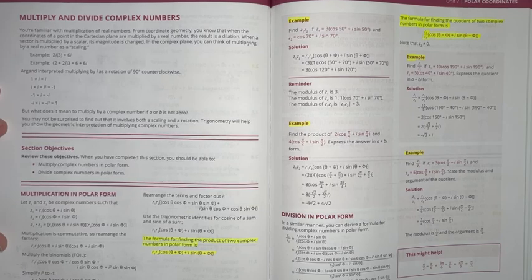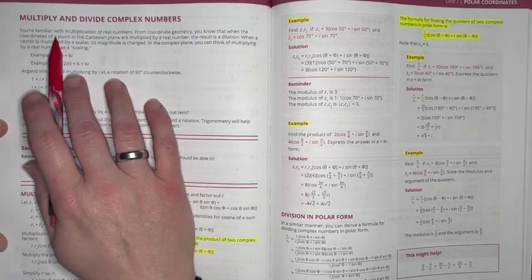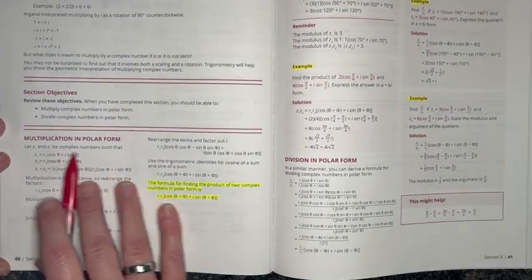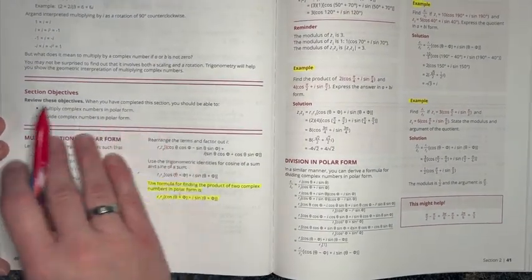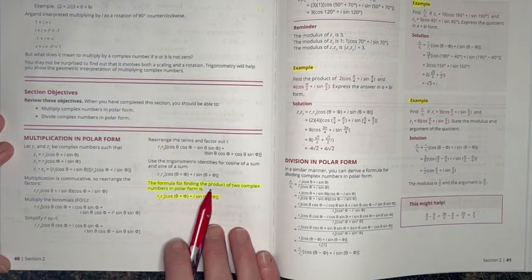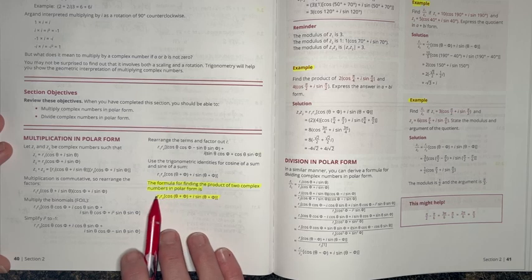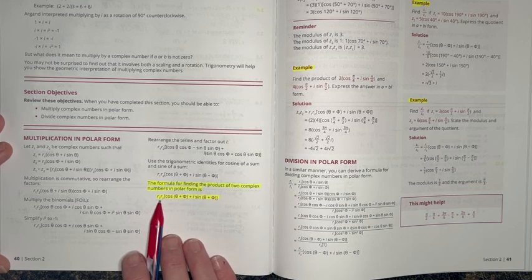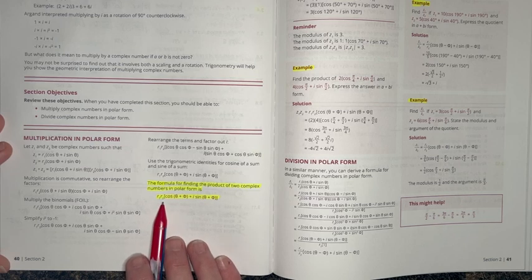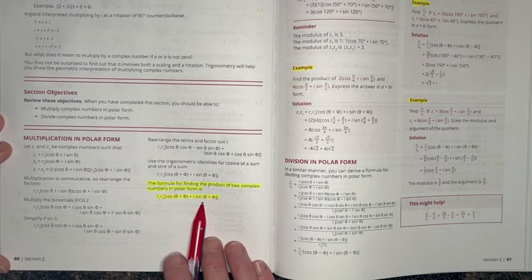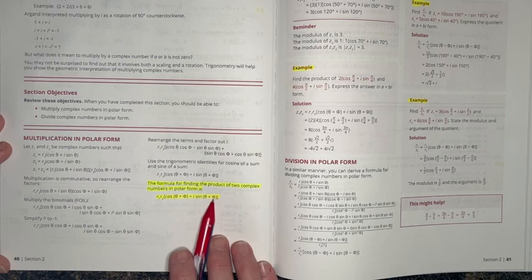The next part of section 2 begins on page 40, and it's titled Multiply and Divide Complex Numbers. Multiplication in polar form is what we're going to be looking at first, and they go through how it is derived. The formula for finding the product of two complex numbers in polar form is here: r sub 1 times r sub 2 times the quantity cosine of the two angle measures added together, plus i times the sine of the two angle measures.